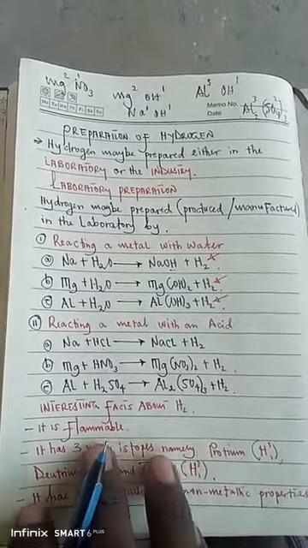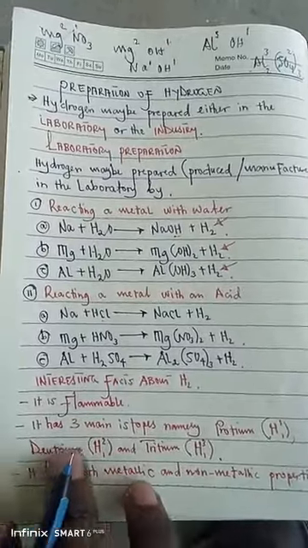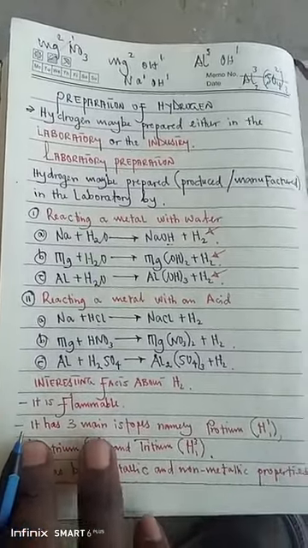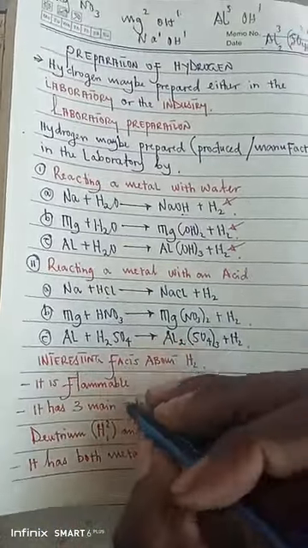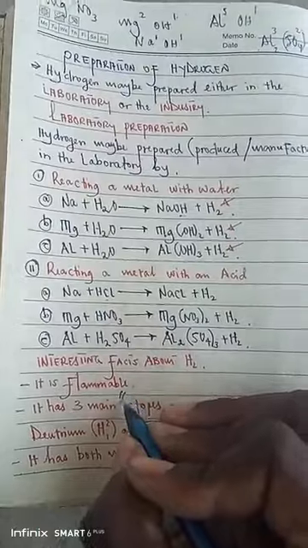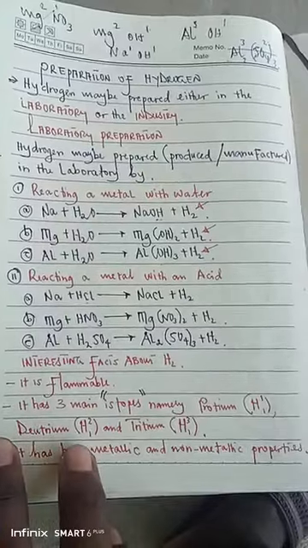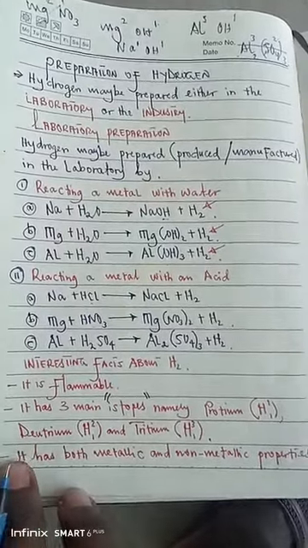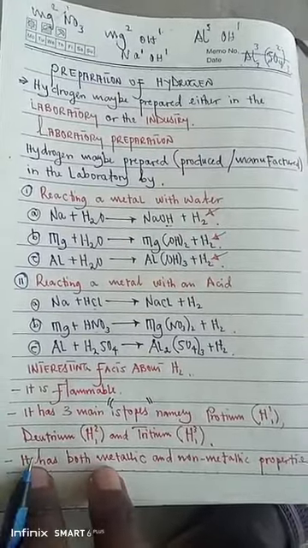Highly, highly flammable, okay? Apart from that, you need to understand that hydrogen has about 3 isotopes associated with it. Anytime you're talking about isotopes, isotopes are just atoms of the same element having the same atomic number but different mass numbers.